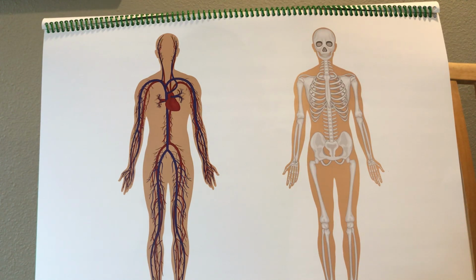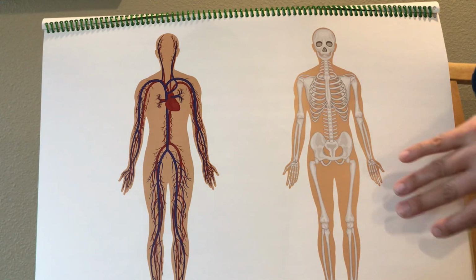Fat is a connective tissue, padding your body and supplying it with energy. You may be surprised to learn that blood is also a connective tissue. But think about it. This liquid tissue flows throughout your entire body and connects all of its many parts.